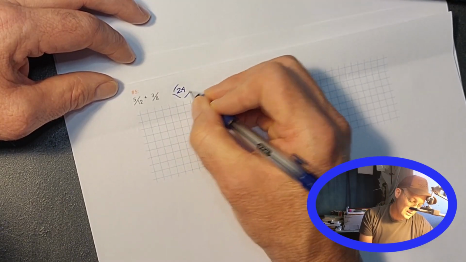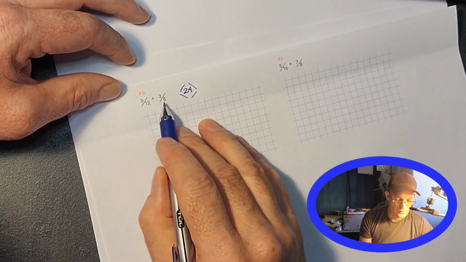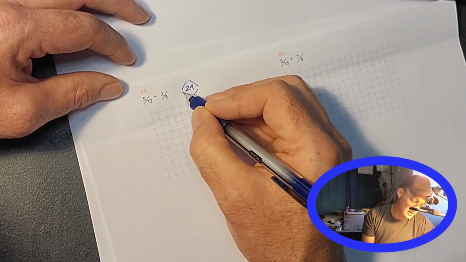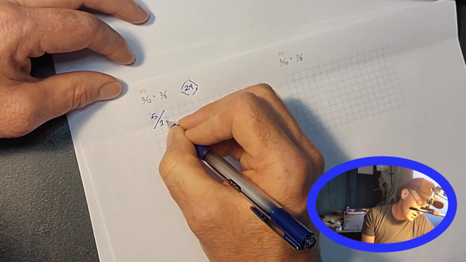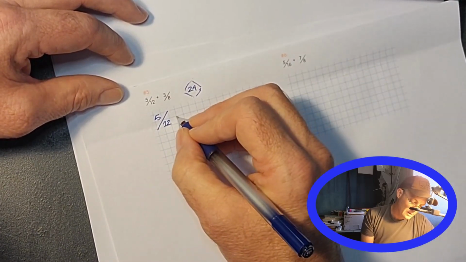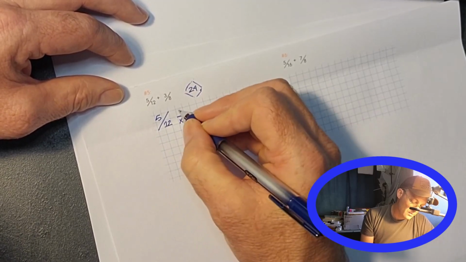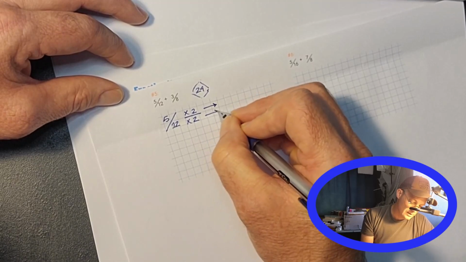I need to do a video about how to find common denominators. 12 goes into 24 twice. 8 goes into 24 3 times. So that's our common denominator here. Put that in a little diamond. Okay, so let's convert 5/12 first to our common denominator. To get to 24, we have to multiply the denominator by 2, which means we have to multiply the numerator by 2.